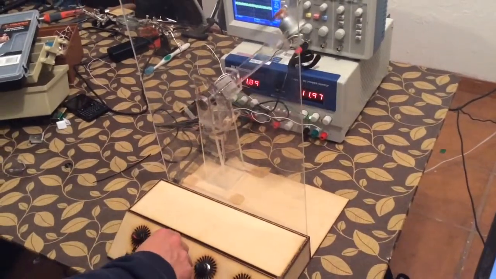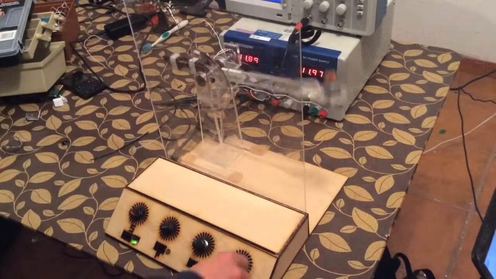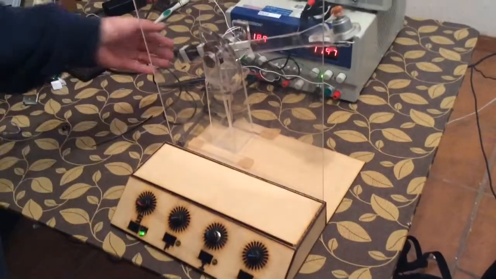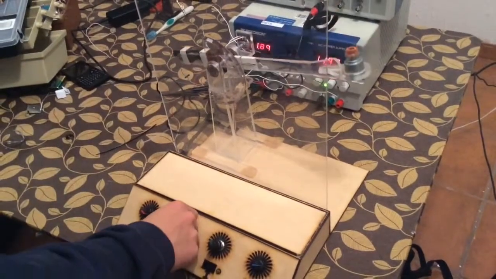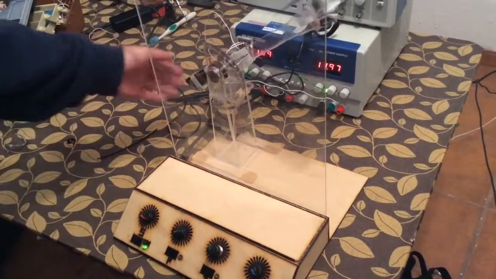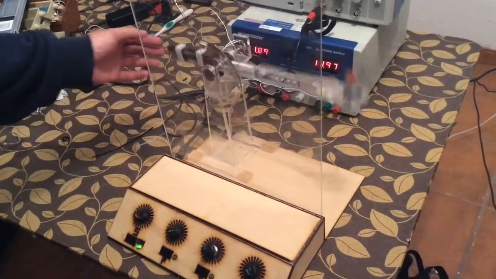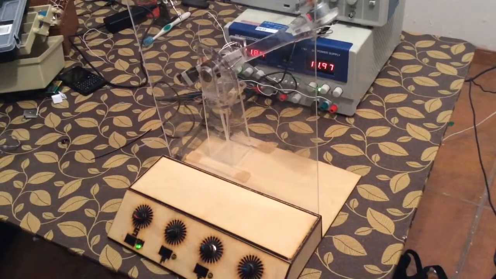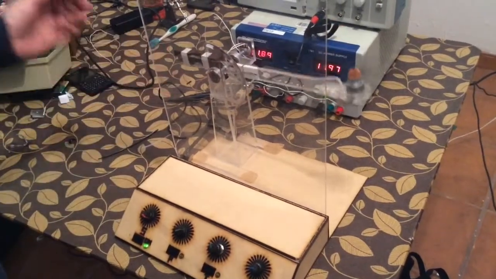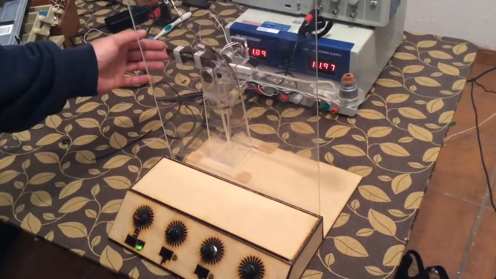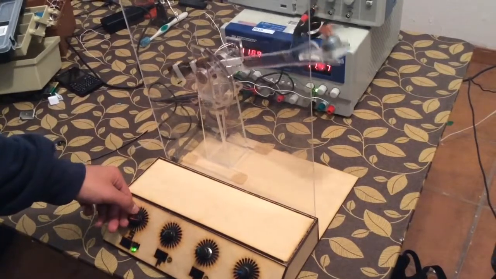But here, if we increase, now we can increase the derivative gain, and we can see the oscillations start to get slower. Increase the gain more. And we can put the set point a little bit down.